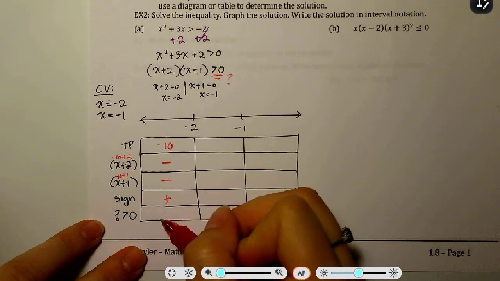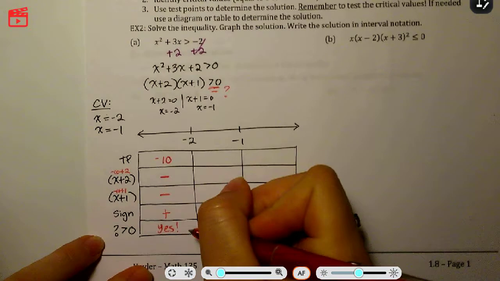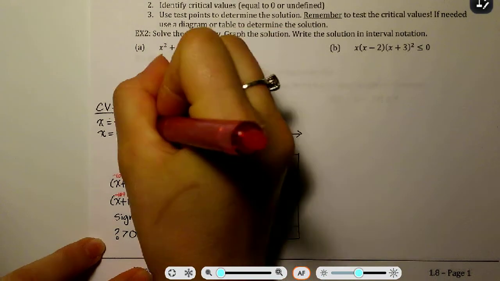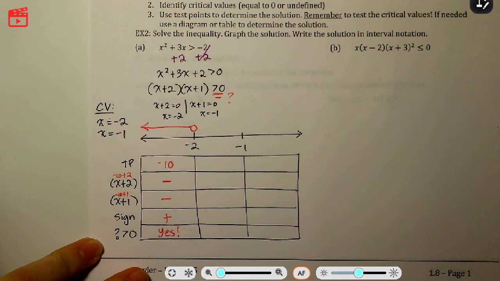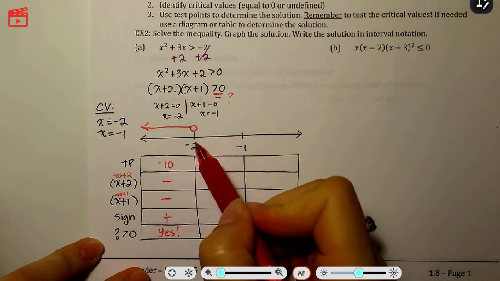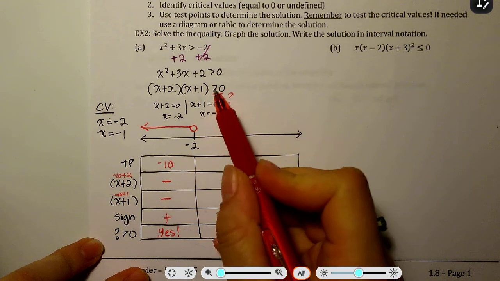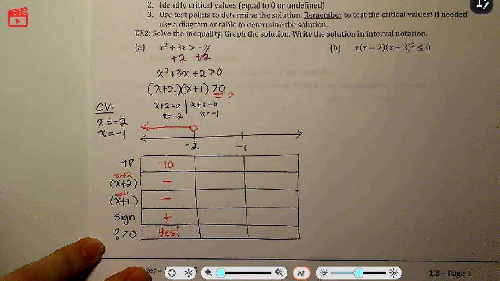Is this greater than 0? Yeah, it is. My answer is yes. So this interval here works for my solution. Now, question, do I fill in the bubble on 2? No, because we don't have or equal to. It's just greater than.